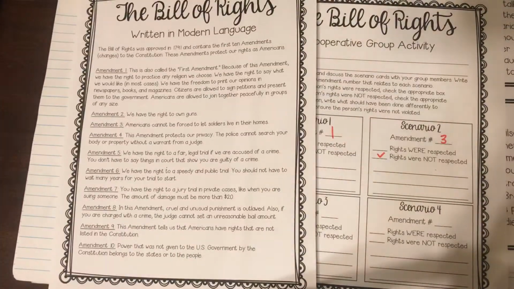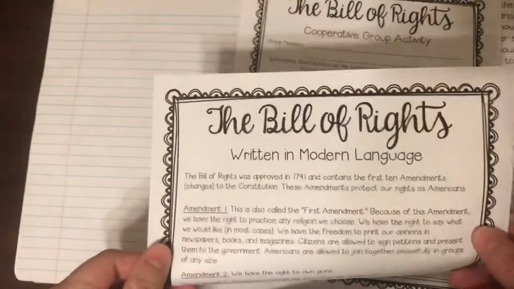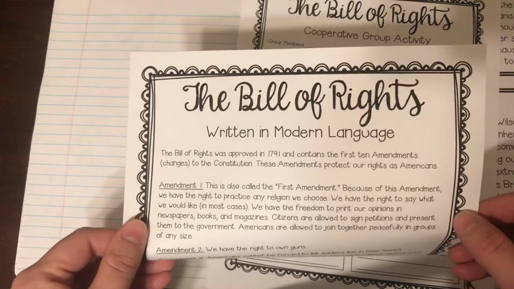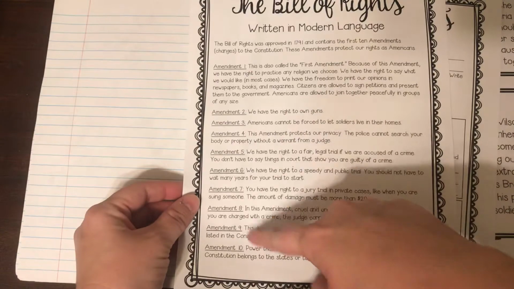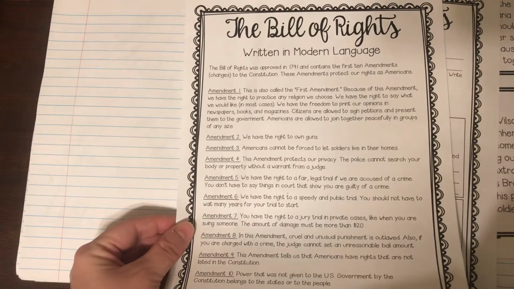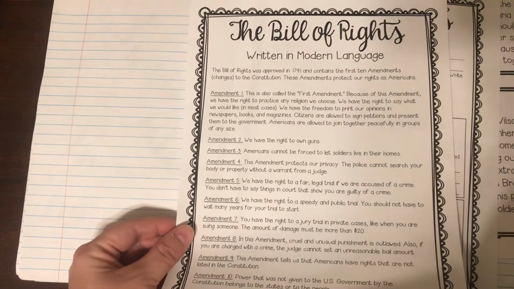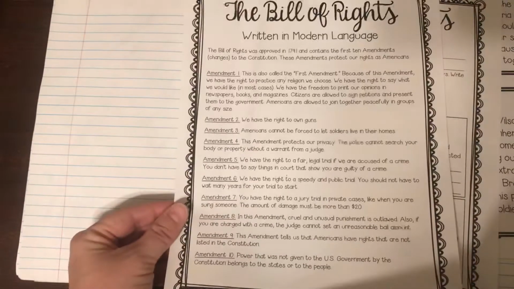Okay, so we had 3 different sets of papers that were given to us. I sent you this paper that says the Bill of Rights, written in modern language, and it gives the 10 first amendments to the United States Constitution, and what they mean in modern language, meaning language you can understand.